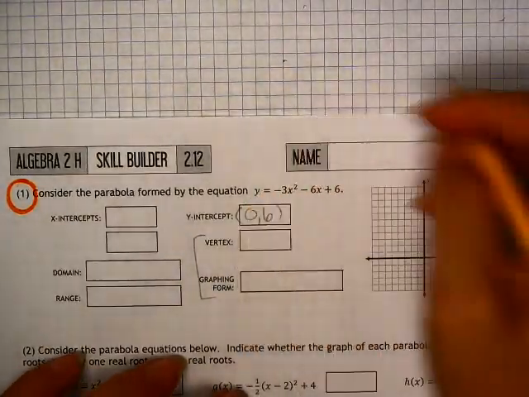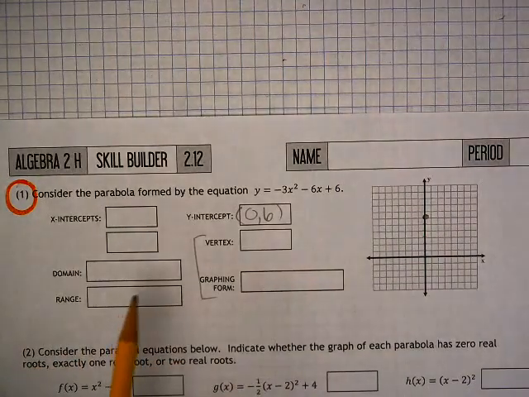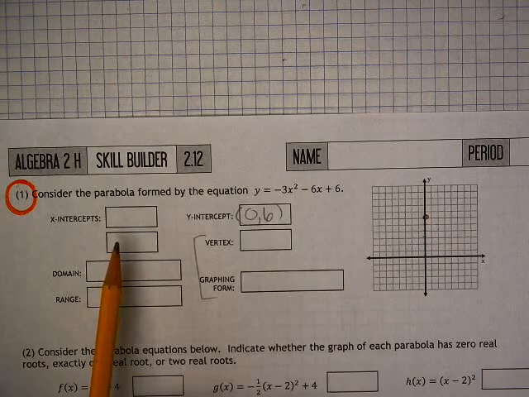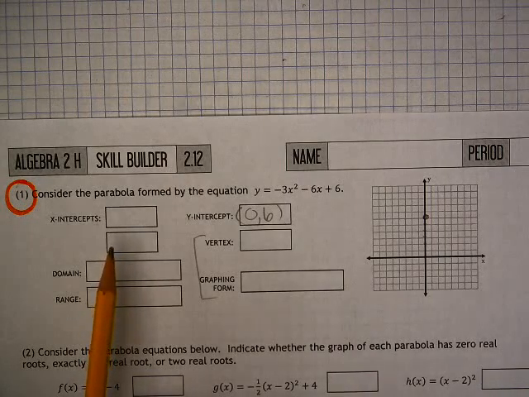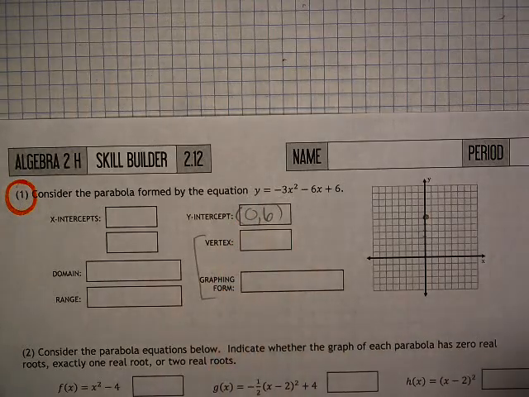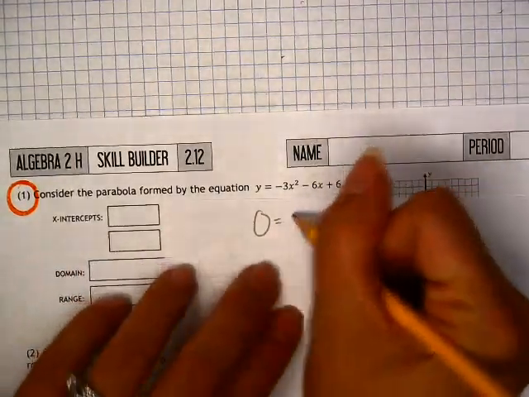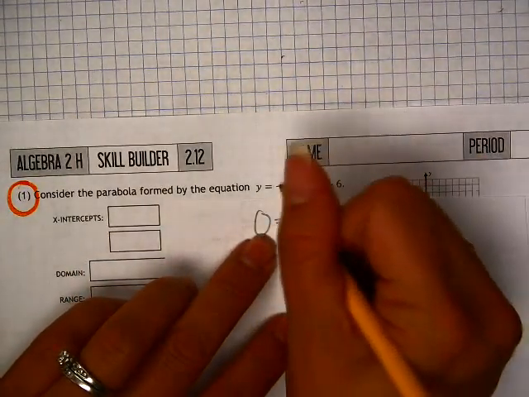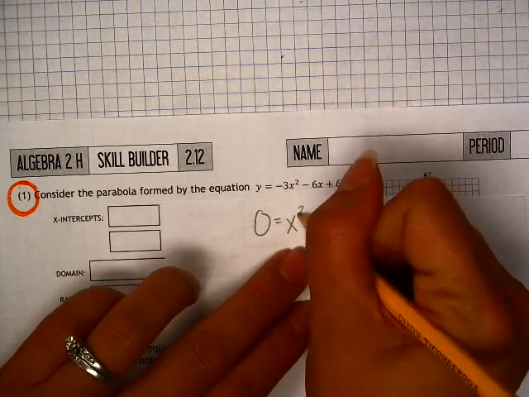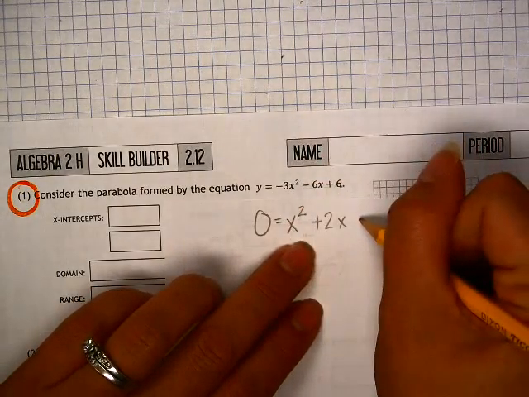So I'm going to graph that. 2, 3, 4, 5, 6. I need to find the x-intercepts, so I need to ultimately set y equal to 0. So let's go ahead and do that. And you know what? I'm going to divide everything by a -3 because that is a hot mess. So I'm going to divide that by a -3. I'm going to divide that by a -3. And I'm going to divide that by a -3.